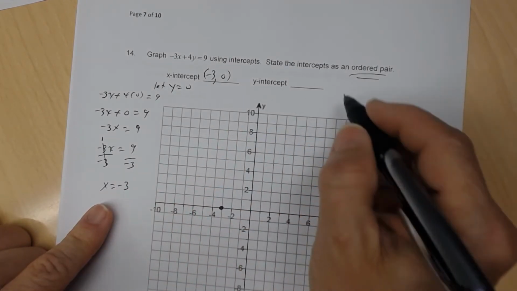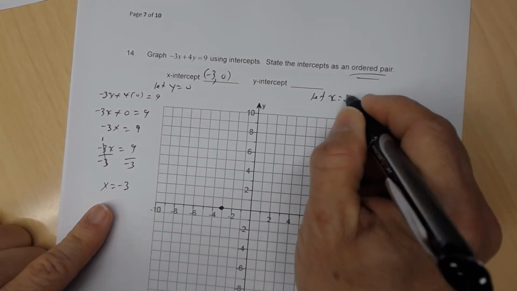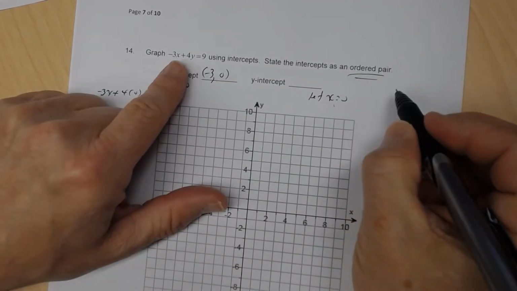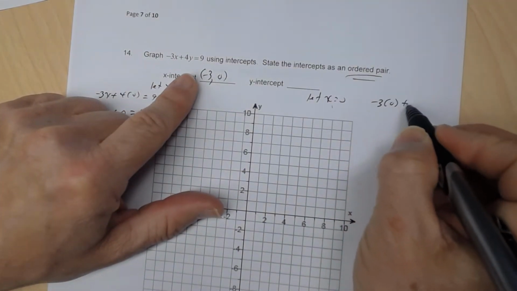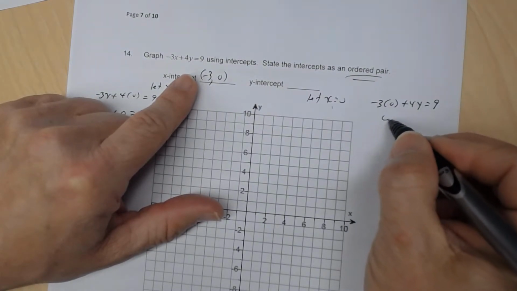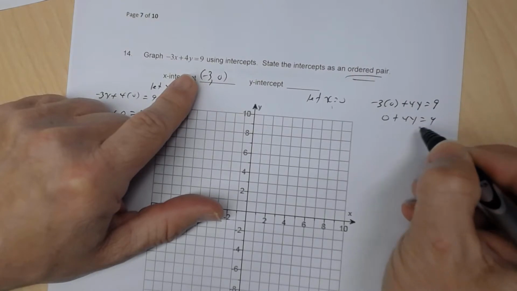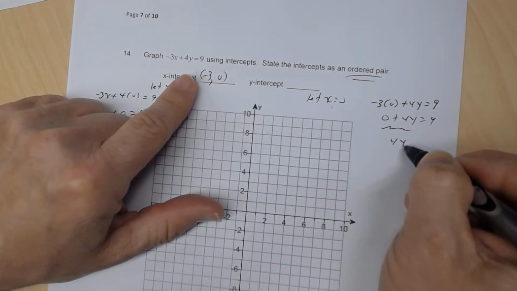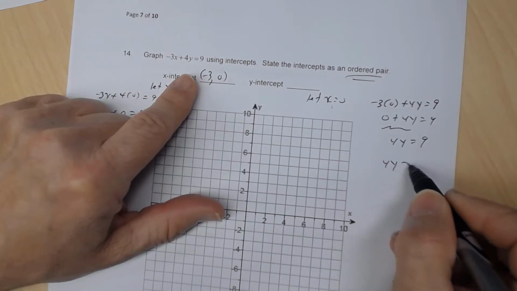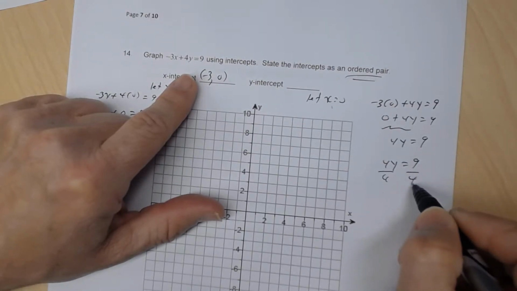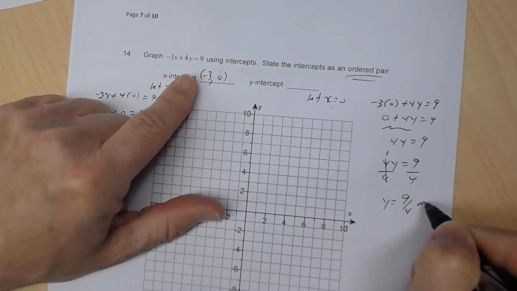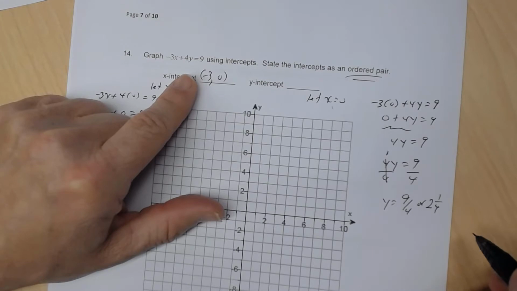Now to find the y-intercept, you're going to let x equal 0. So you just plug that into your equation, just like you did for this one. So I get negative 3 times 0 plus 4y equal 9. Negative 3 times 0 is 0. 0 plus 4y equal 9. So that's 4y equal 9. Then you're going to get y by itself. You're going to divide both sides by 4. 4 divided by 4 is 1. So I got y equals 9/4, or 2 1/4.